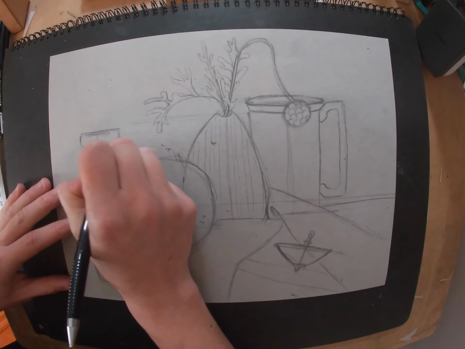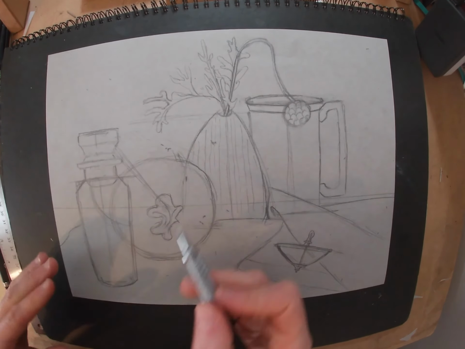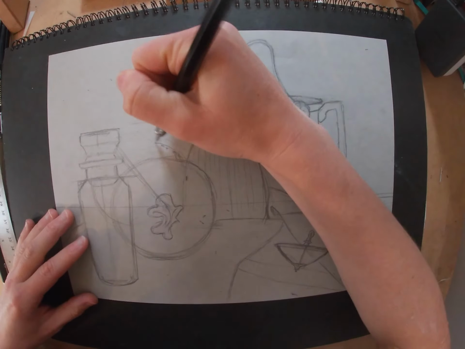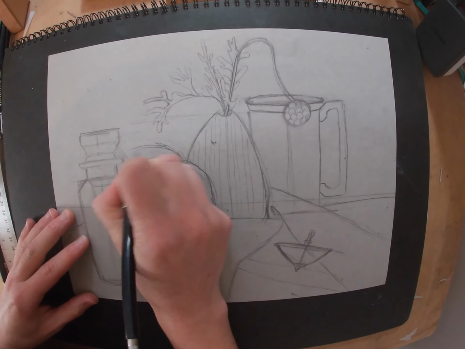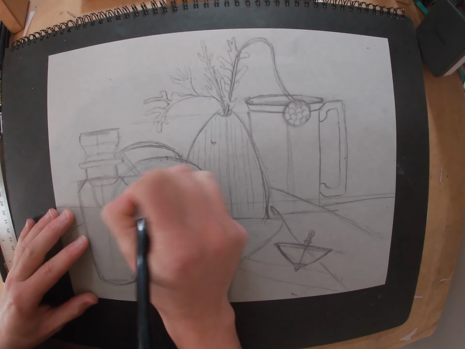But remember, glass is kind of shading it. We're going to need to know what's kind of going on behind there. So I'm just going to adjust this. I think it's a little high. Looking back on it.